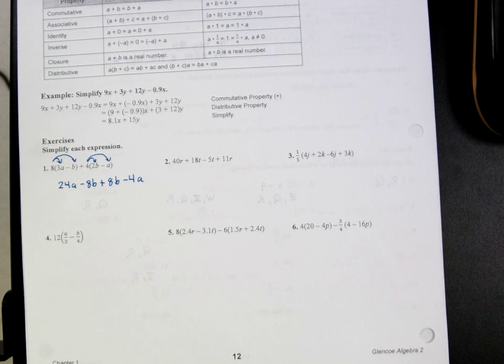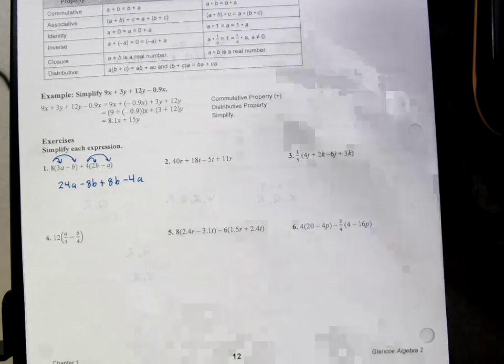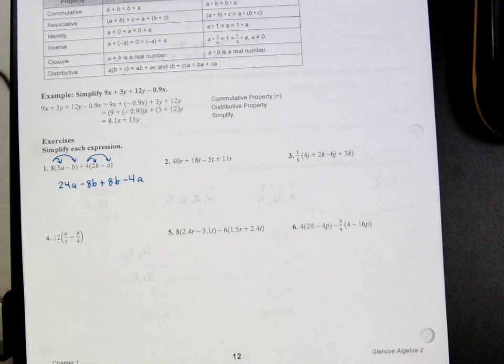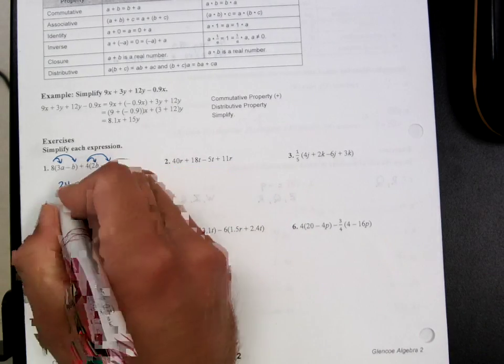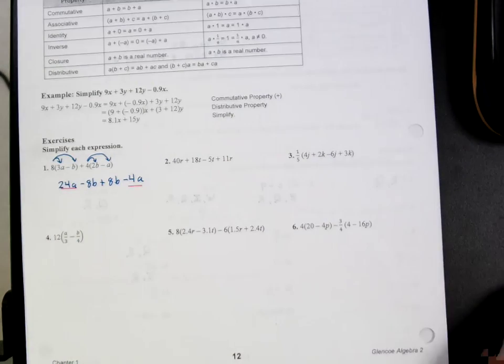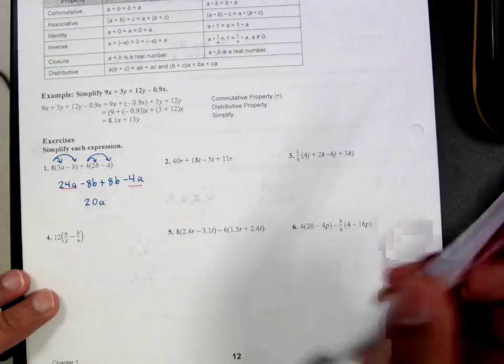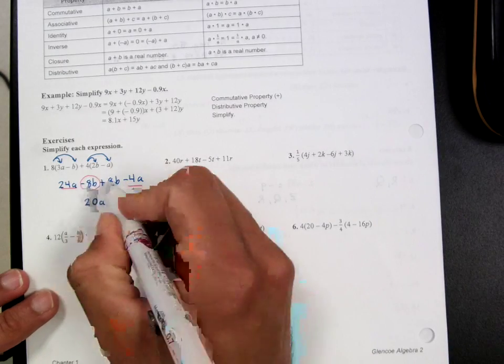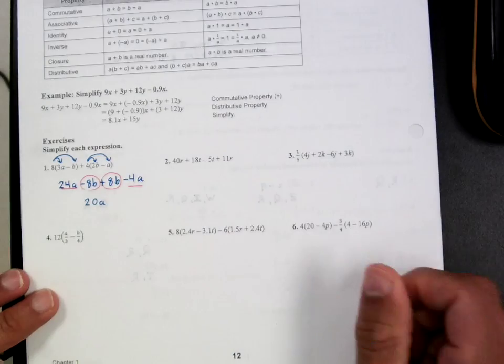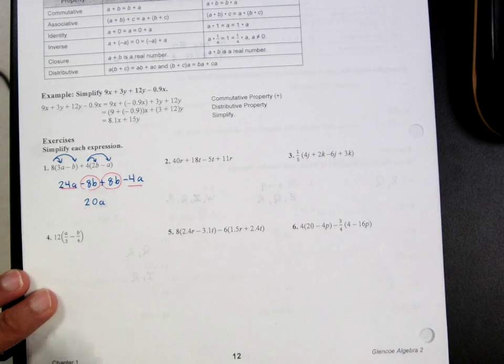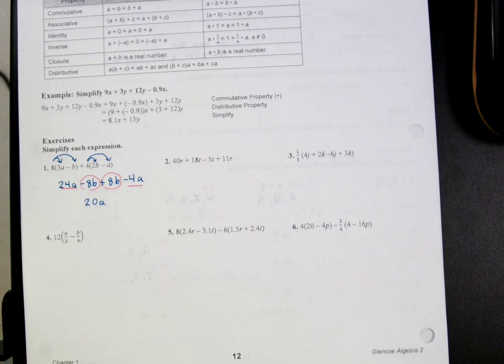Now at that point, don't be confused. There's a few kids that got messed up on the homework. You're just adding like terms. So I have to add everything that's alike. Notice that this and that, they're like terms, so I can add those two together. So 24A minus 4A is 20A. And then I have negative 8B plus 8B. What does that equal? 0. Maybe 0B if you want to look at it like that, right? But it's 0, so I'm not even going to write it. I'm just going to leave it like that, 20A.